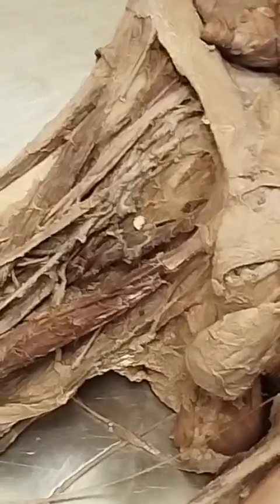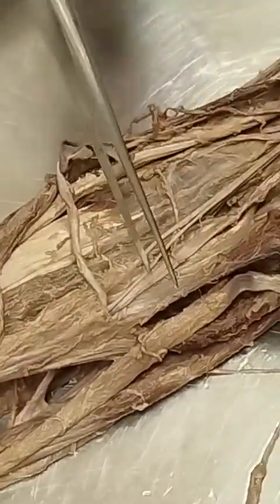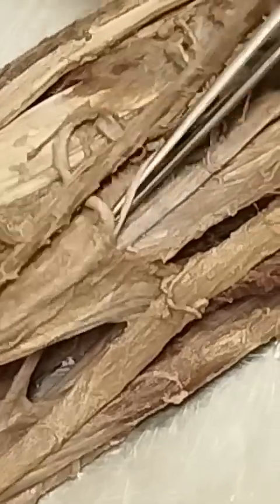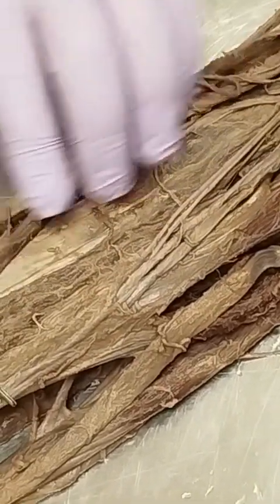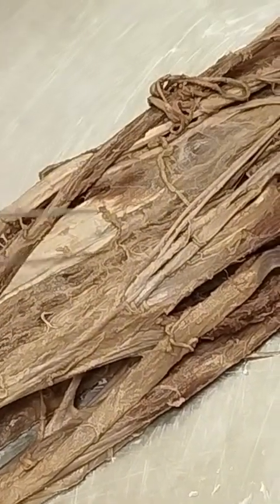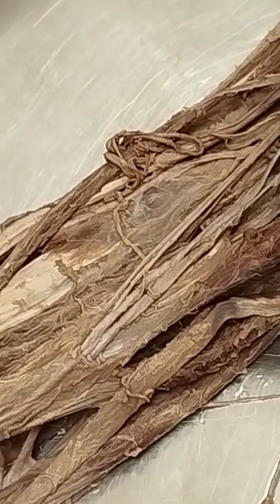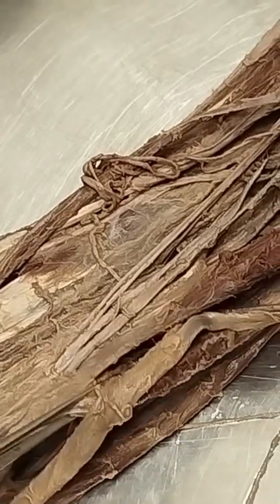What else? In normal conditions, we have the canalis adductorius. Look here, my forceps is in the canalis adductorius. This canal has the femoral artery and femoral vein in the lower third of the thigh. And it has three walls. The lateral wall is musculus vastus medialis. The medial wall is musculus adductor magnus.